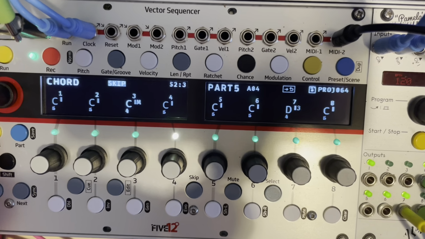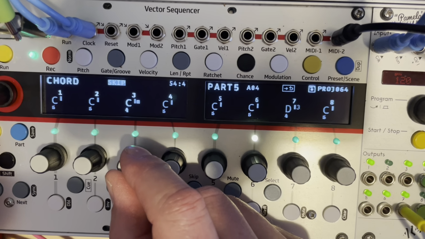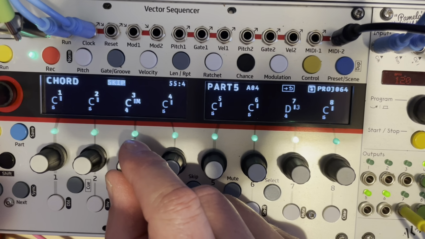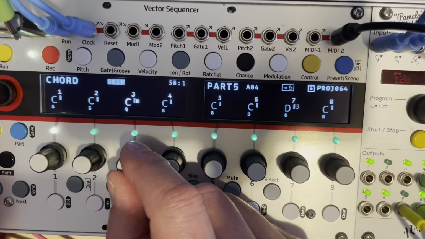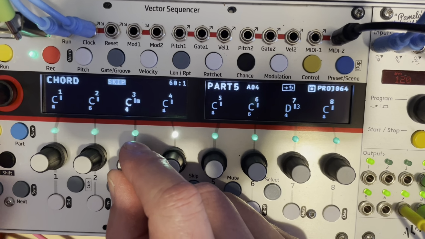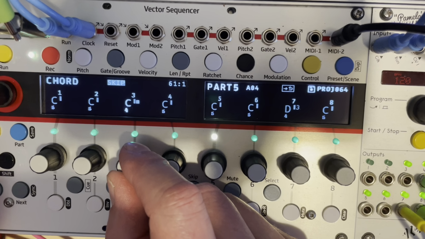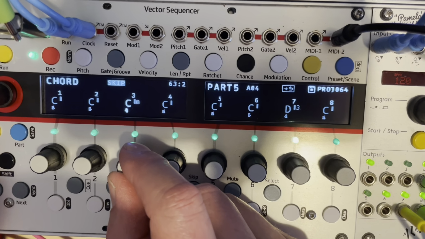Let's just thin that out. Now, sorry, you would have seen that was a C capital M there, but it sounds like a minor, and it is a minor in fact, because this part is quantized to C minor. Okay? So it'll only play notes within that. You can, of course, play in chromatic on the Vector and not have it quantized, but that's how I've got it set up. Augmented.